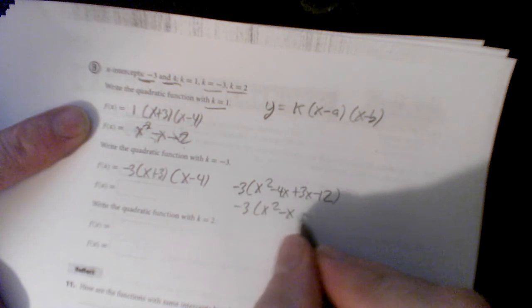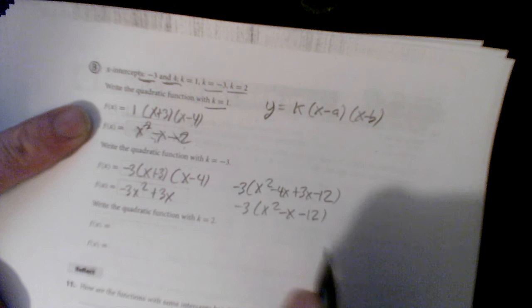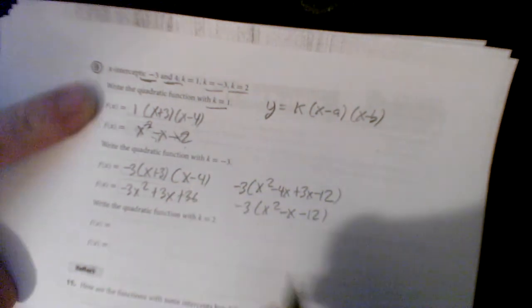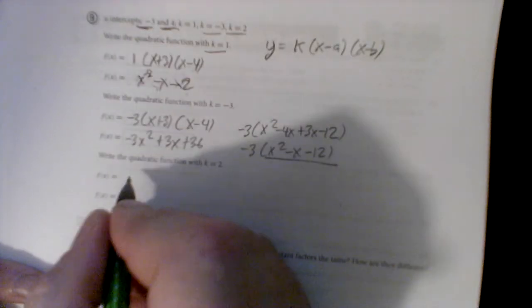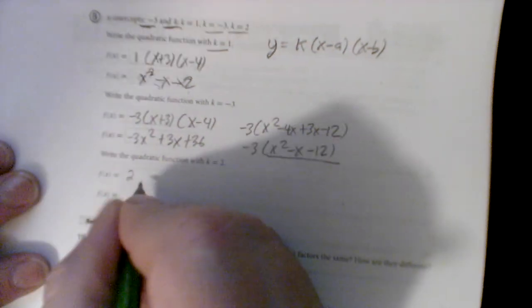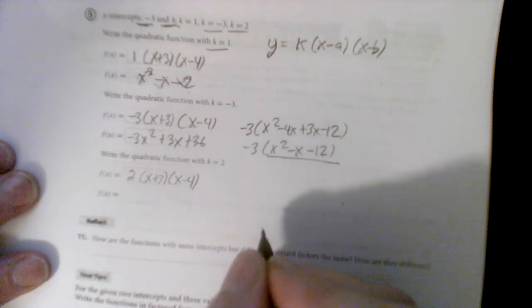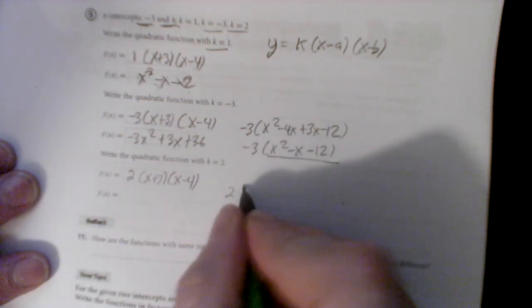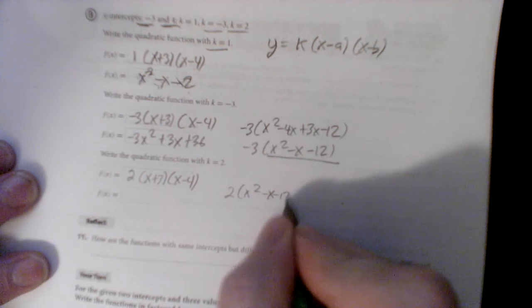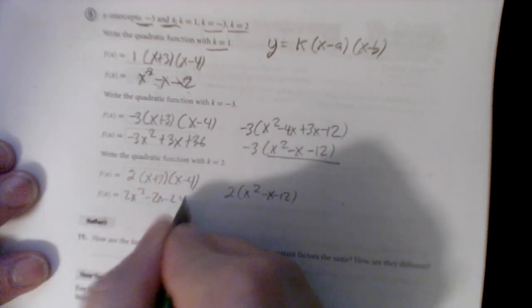negative 3 times x squared minus x minus 12, and distribute that through, negative 3x squared, positive 3x, and what do we get? Positive 36. I'm going to use this down here, because now it's 2. That's what they tell us our k is up here, 2. And then I still have my intercepts, x plus 3, x minus 4. And if I get 2 times x squared minus x minus 12, I get 2x squared minus 2x minus 24.